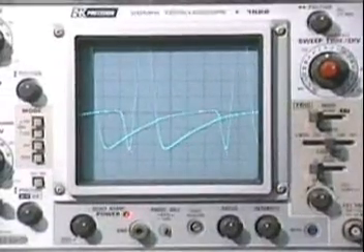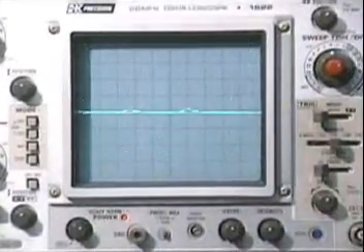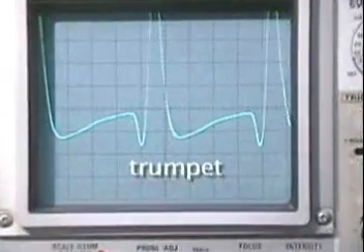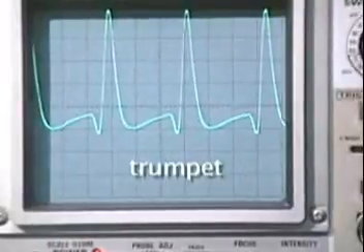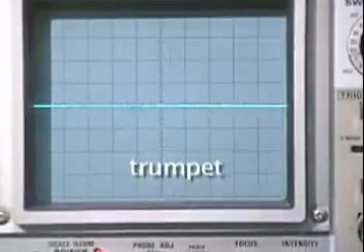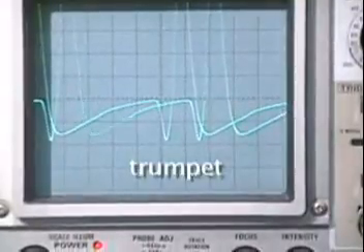Notice that if we change to a different instrument sound, the result is a wave pattern that is different in shape. The piano and the trumpet keyboard sound have different wave patterns. The oscilloscope is helpful when analyzing and studying sounds.